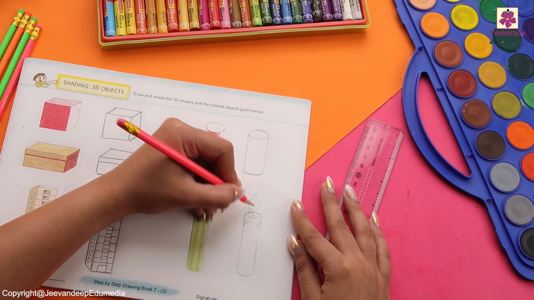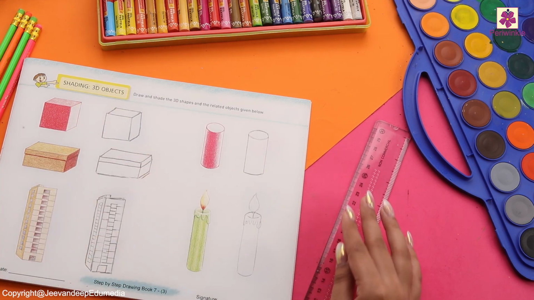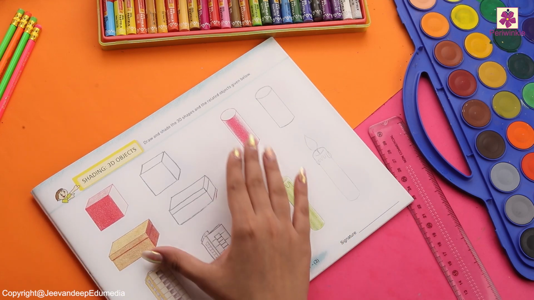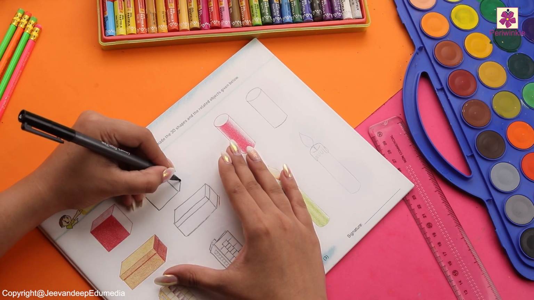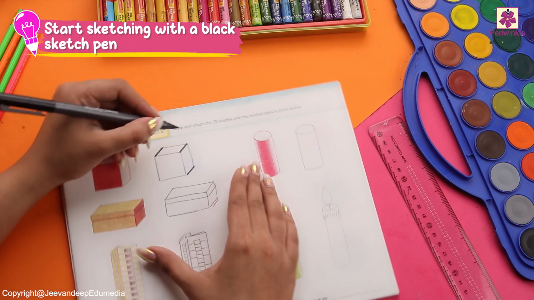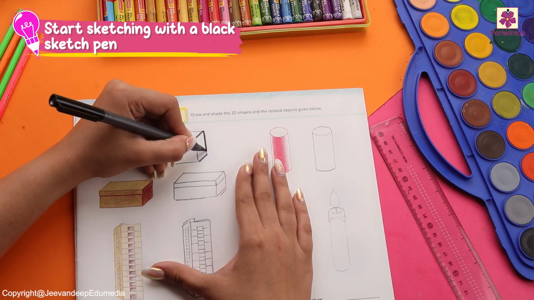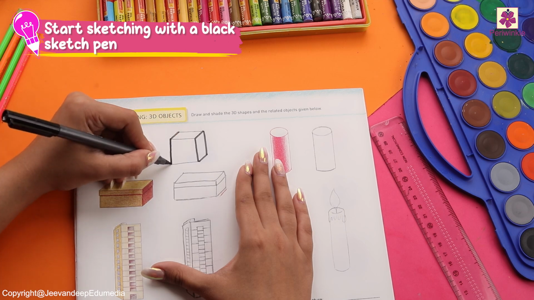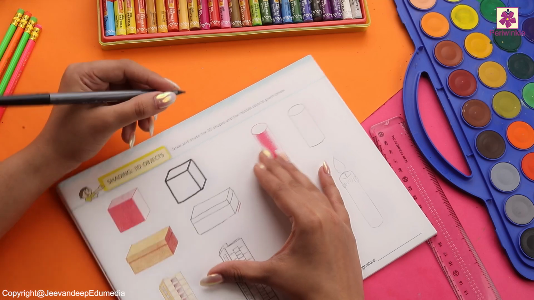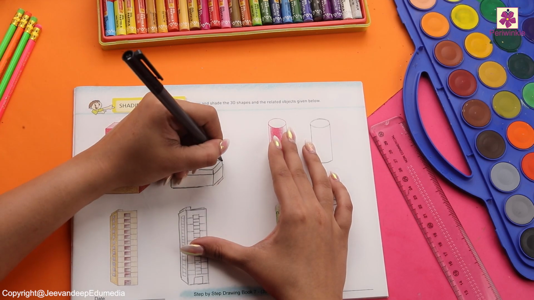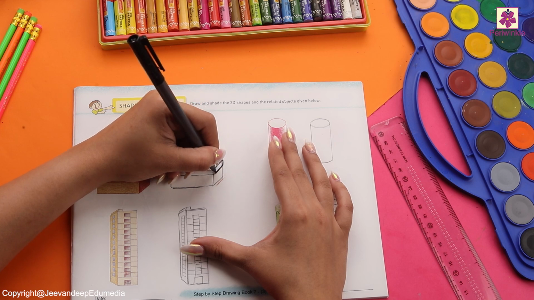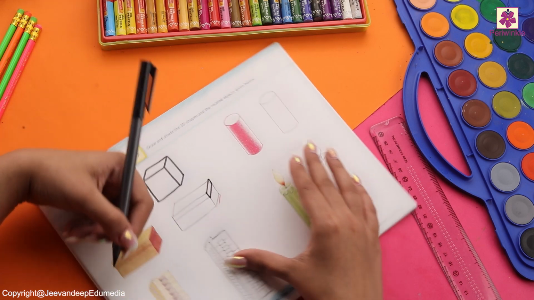This is interesting. The next part we do is sketch this. Yes, we will use a black sketch pen to sketch the entire drawing. If you wish to, you don't have to sketch it as well. Complete the entire sketching in a similar way. Go right on top of the pencil marks.